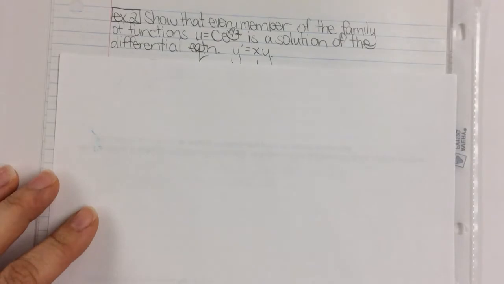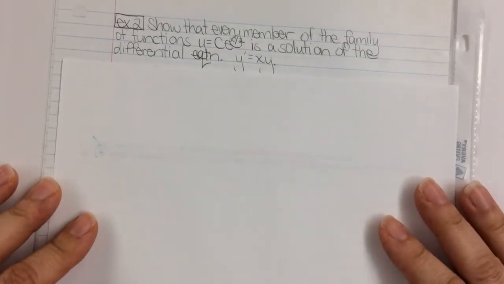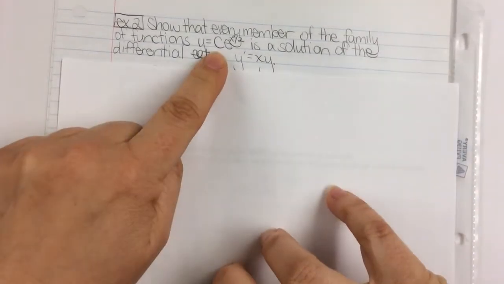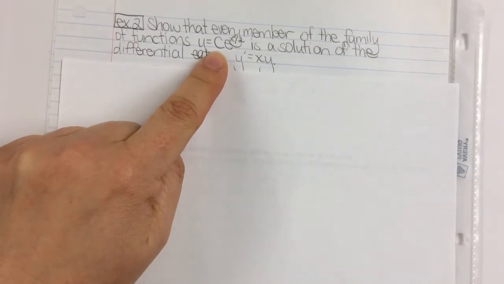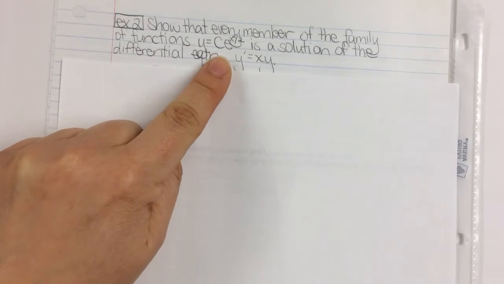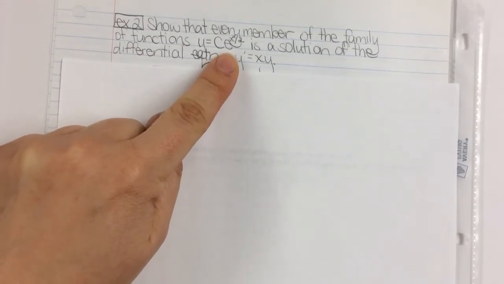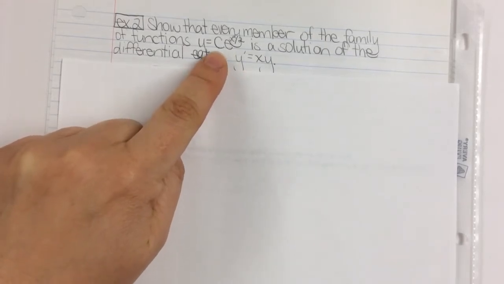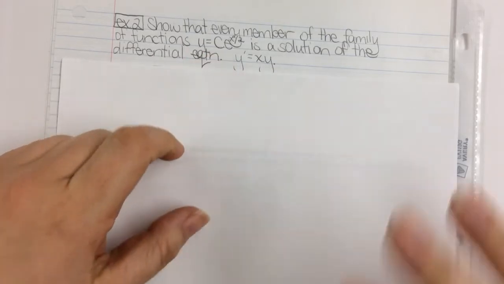Okay. So show that every member of the family of functions is a solution to this differential equation. So what the heck is this family of functions business? C can be any number, and what the C does is just stretch it or flatten it out, right? But generally the shape is the same. So this is a family of functions because they have stuff in common, family, right? But there's more than one because C can be any number.